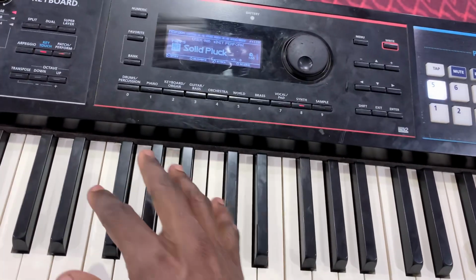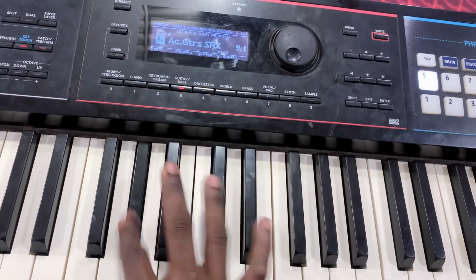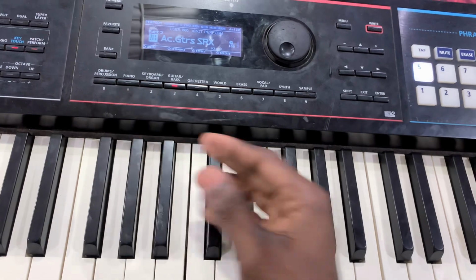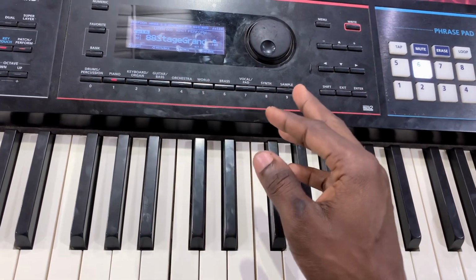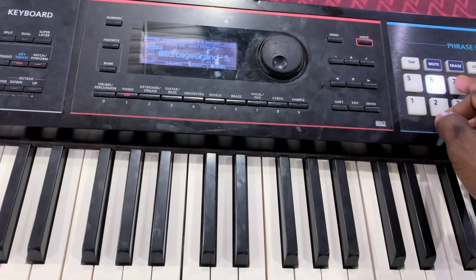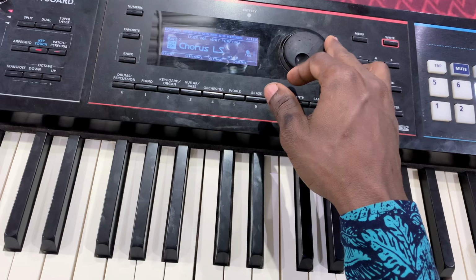So whatever you layer, that's what you hear. So okay, let's say guitar. Okay, so we are layering guitar in number 5, and then maybe let's maintain the stage grand piano, and then maybe here we can add another part.